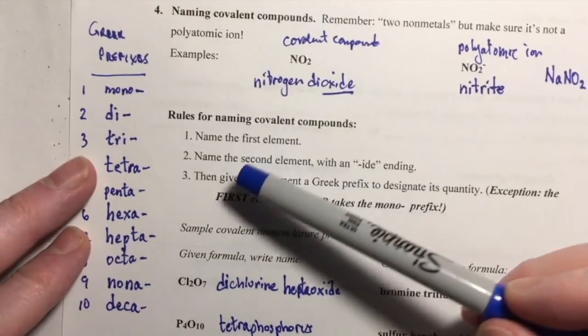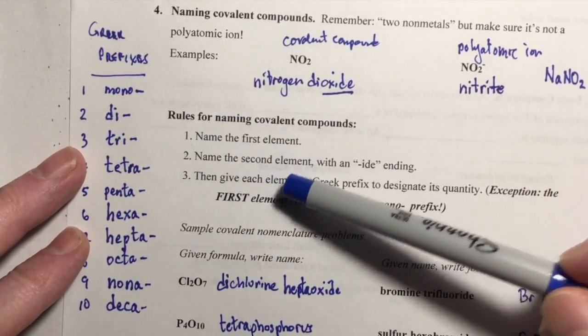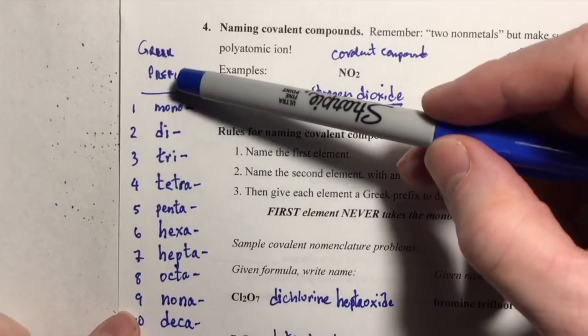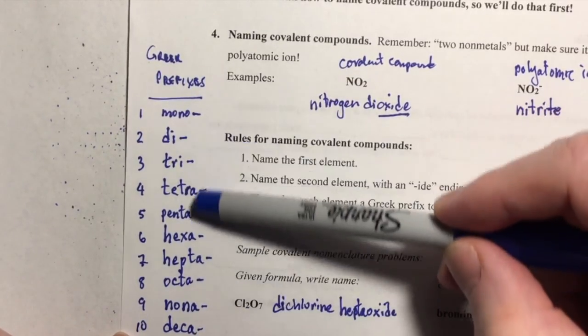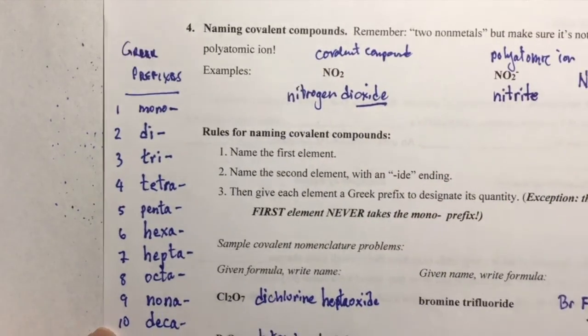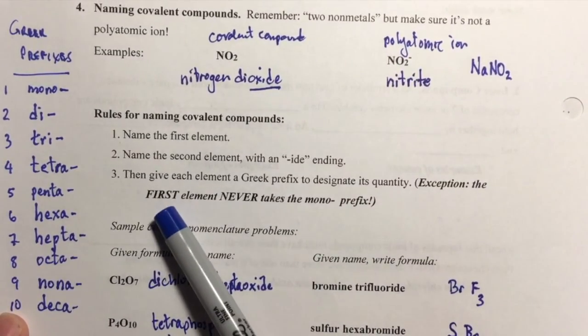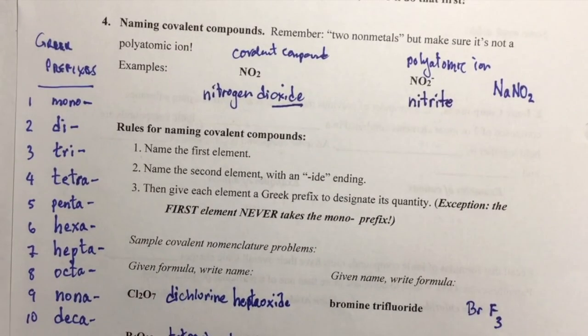So what do you need to know? You need to know these rules for naming covalent compounds. You need to be able to recognize a covalent compound when you see it, and you need to know the Greek prefixes for numbers 1 through 10. And don't forget the exception. The first element never gets mono. Okay? There we go. And that's covalent nomenclature.